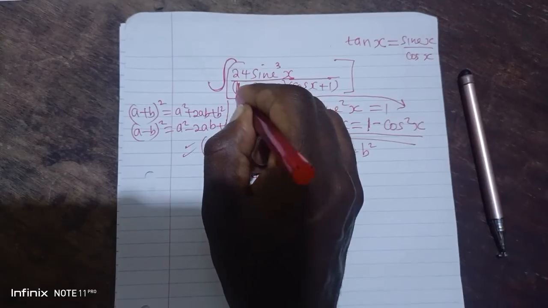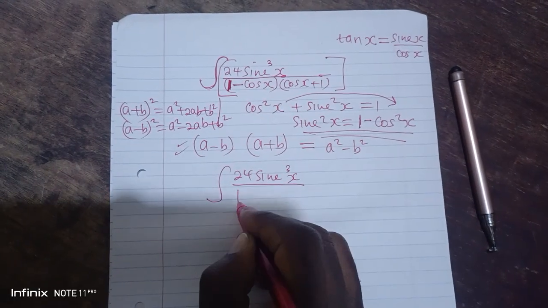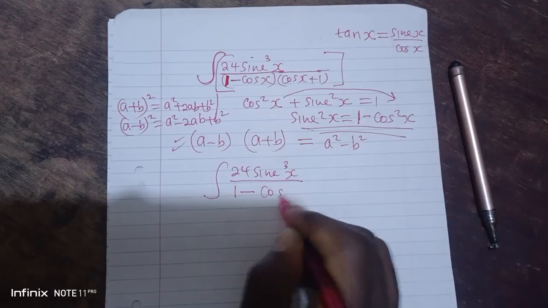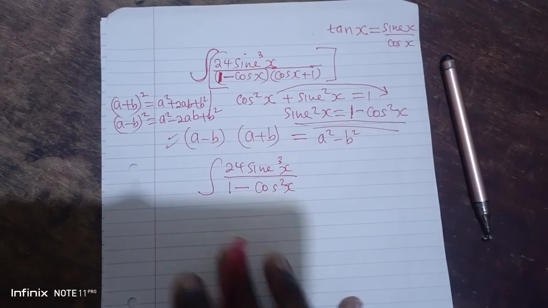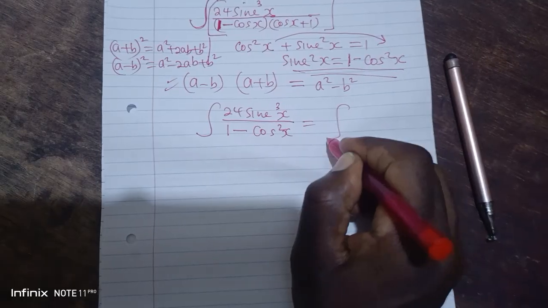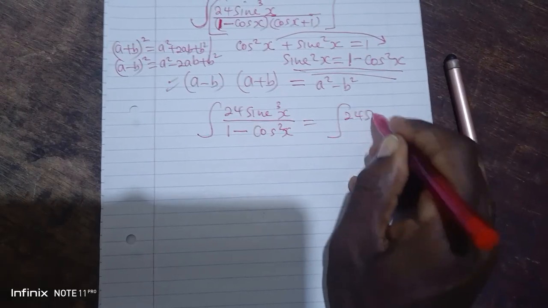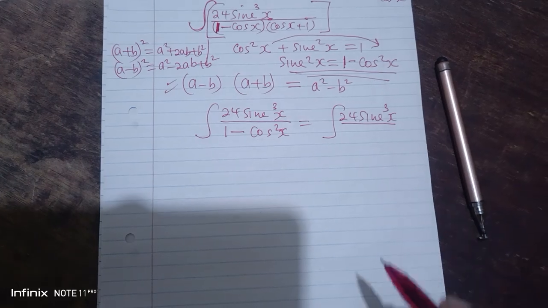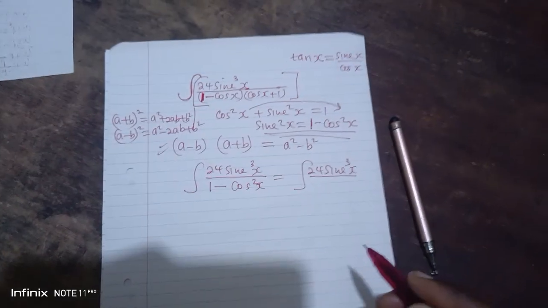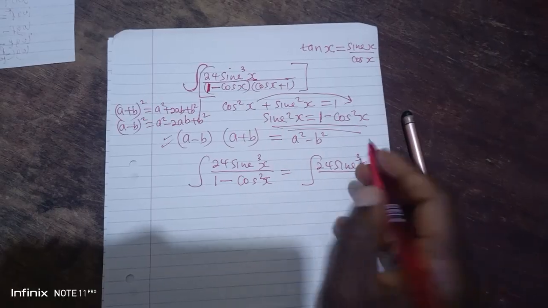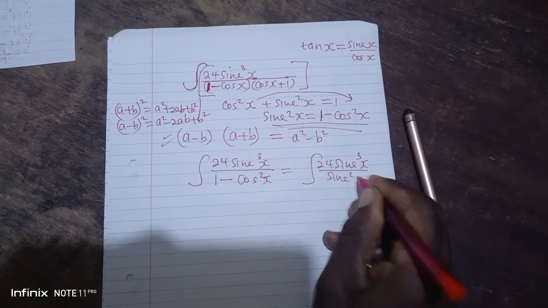So we shall have 1 squared giving us 1, less this squared giving us cos squared x. So then we shall come here and say integrate 24 sine cubed x divided by, okay, and this is now equal to sine squared x.